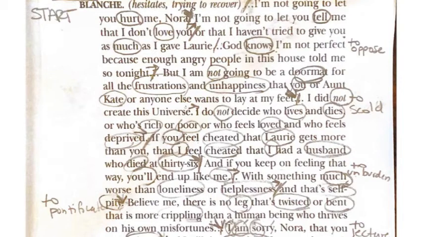Notice how every time I said these words, they went down. Now, of course, I wasn't putting a lot of acting into that either, but nobody wants to hear that. It sounds boring. Even if I didn't put in a lot of acting in this next one, if I just changed my inflection, it would sound better. I'm not going to let you hurt me, Nora.